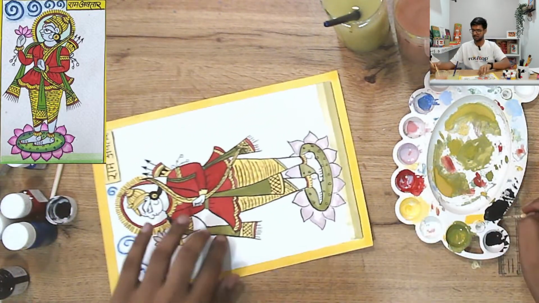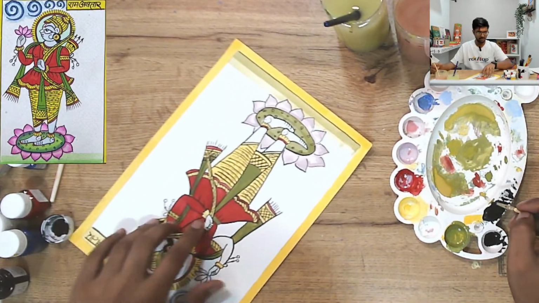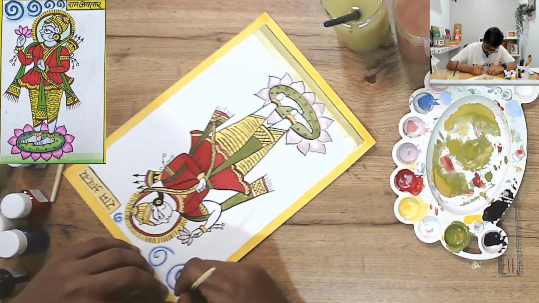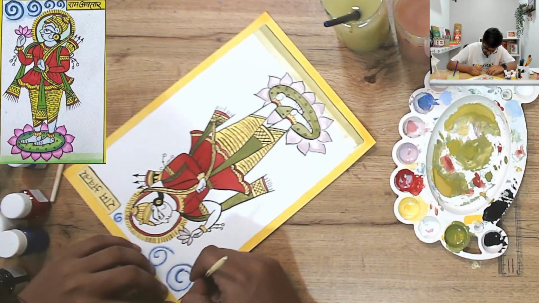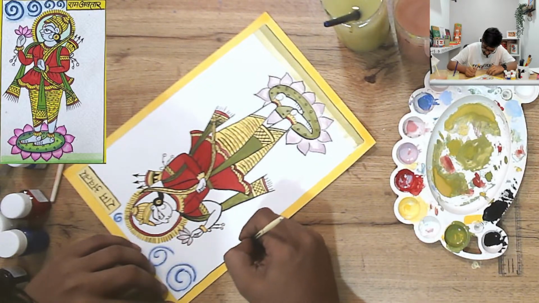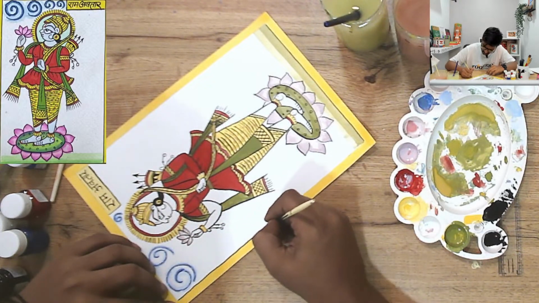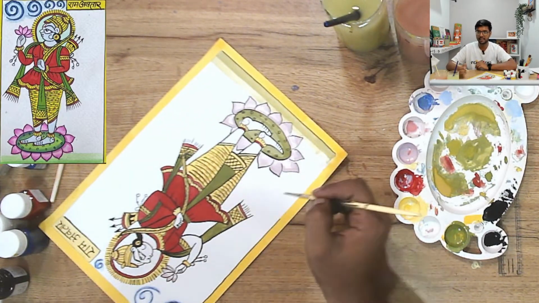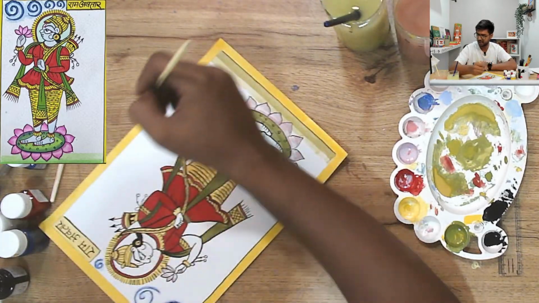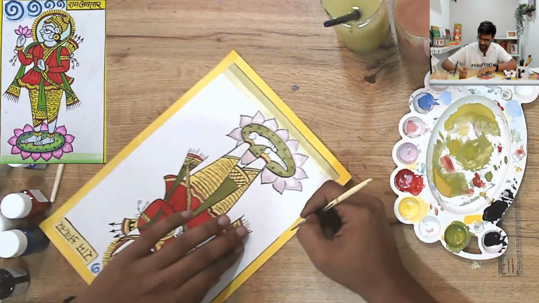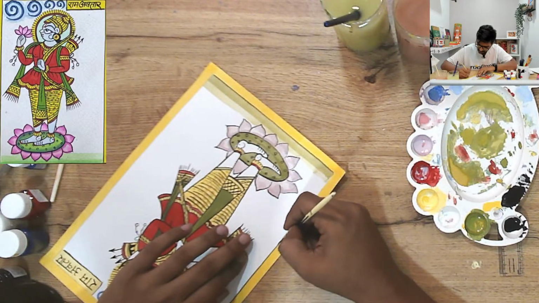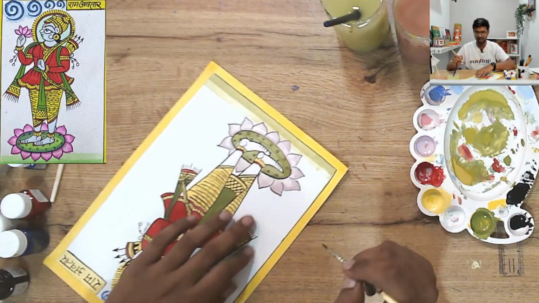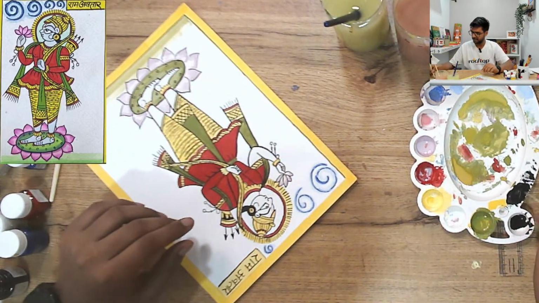And do the borders also. And when I do the borders, I'm not going to move my wrist. I'm going to move from my elbow like that. This will help us create a straight line. Same thing over here.